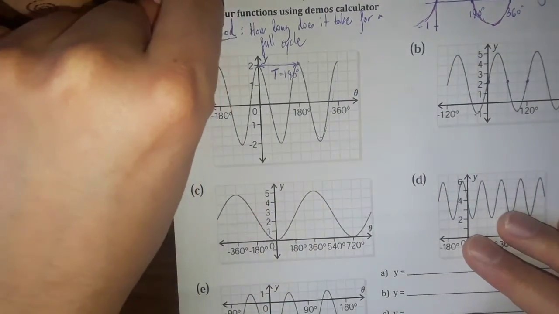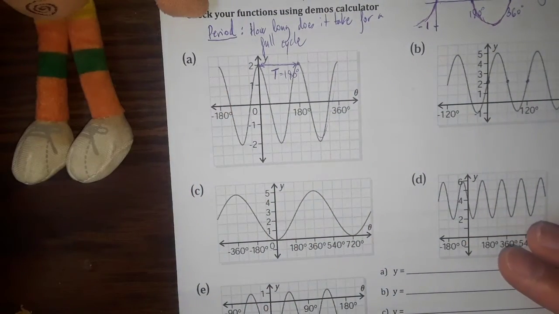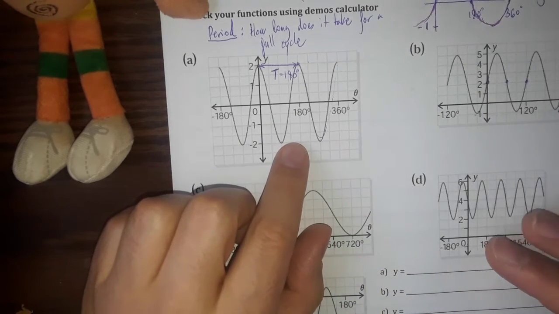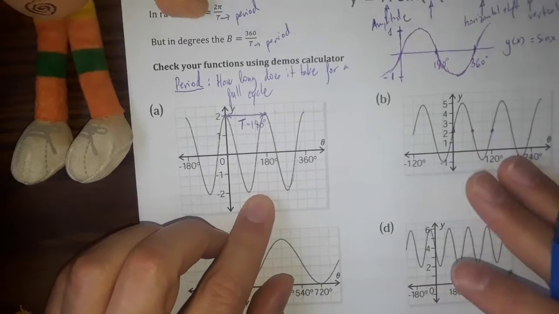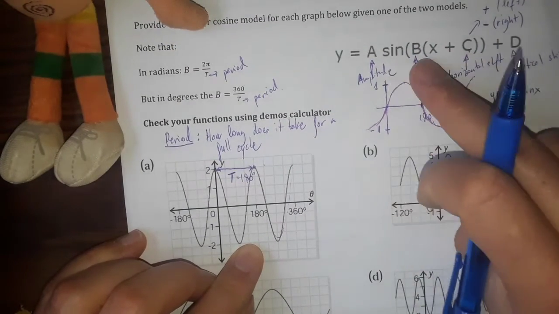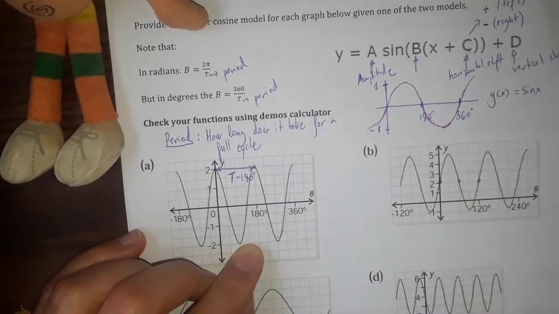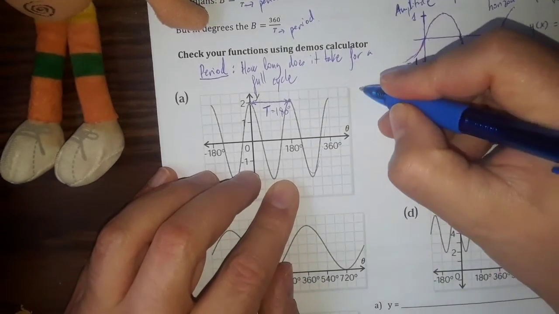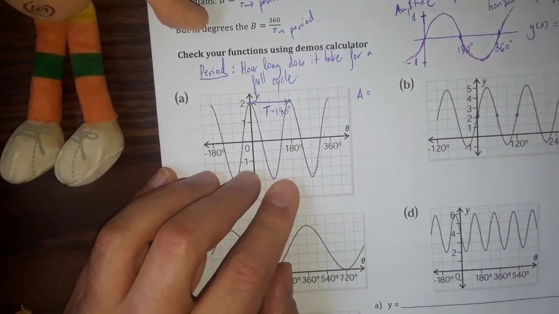So if I want to find the function for this graph, and I look up here to A, B, C, and D, I have to find A, B, C, and D for this graph. So let's start with A. How much is A? How much is the amplitude?